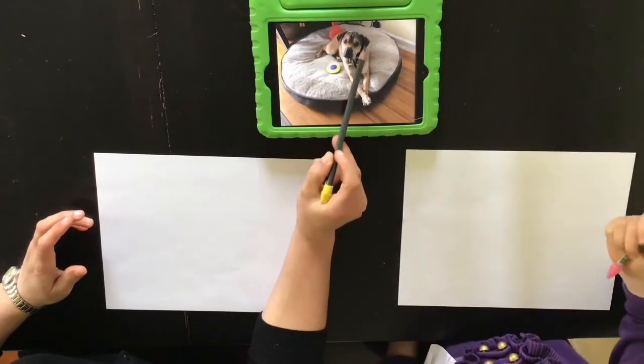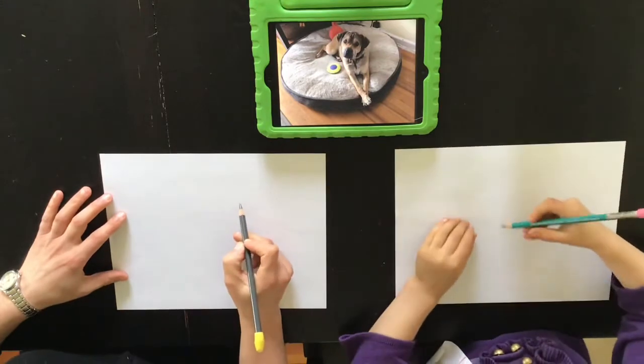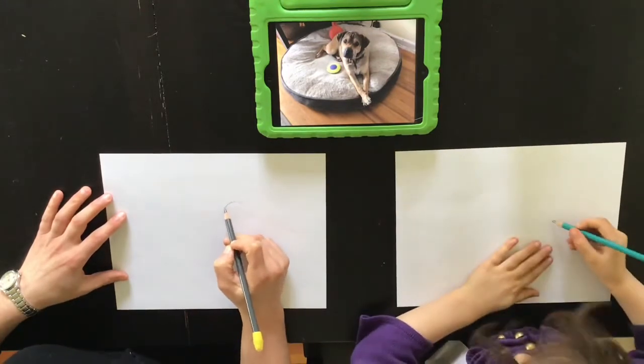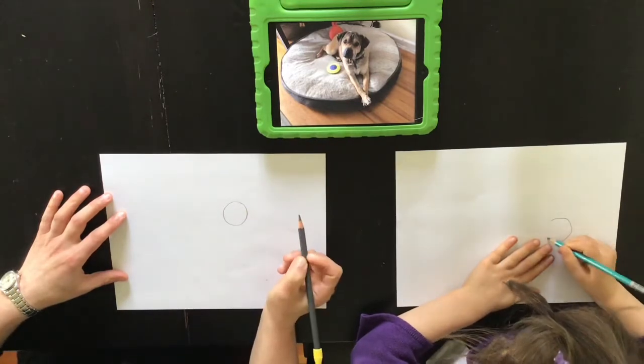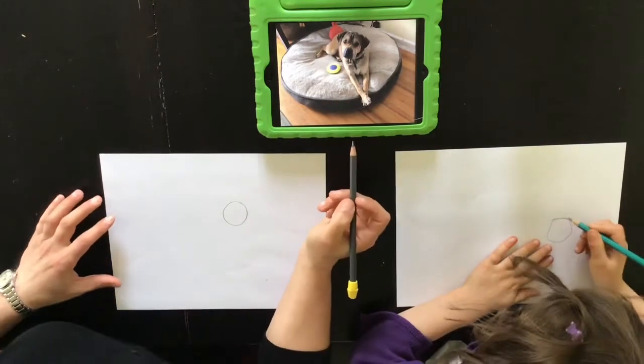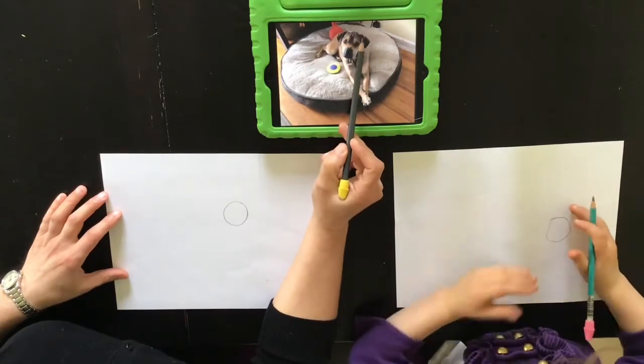What shape is her head? Round, a circle. So we're both going to draw circles, right? I'm going to draw a circle here like this, all right? Okay, good job.